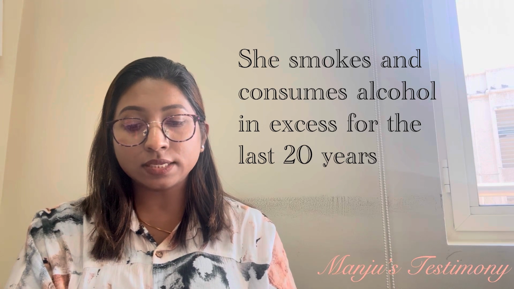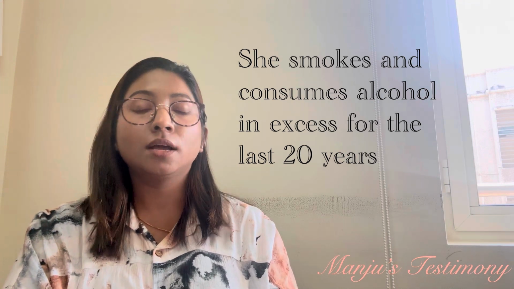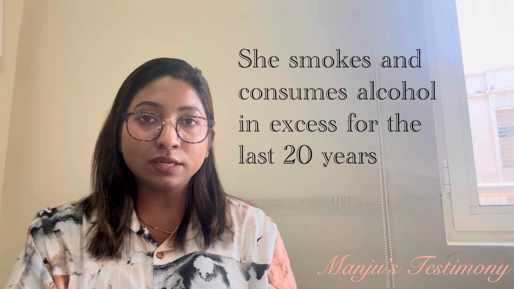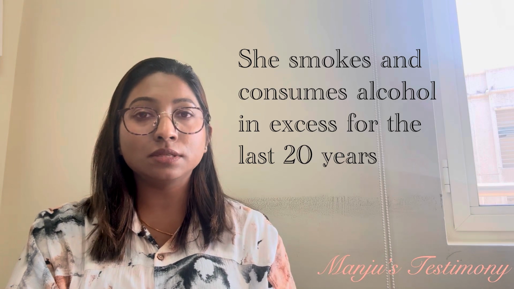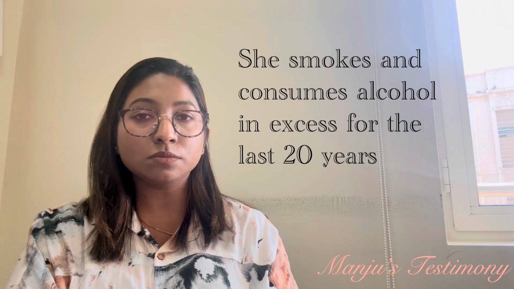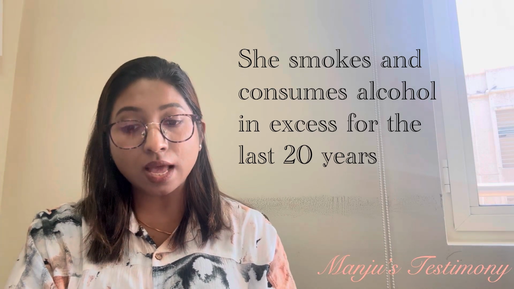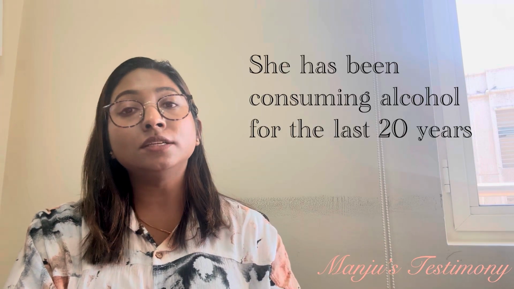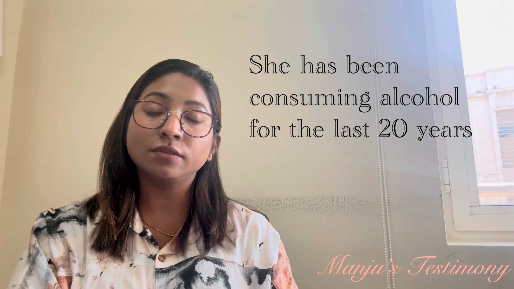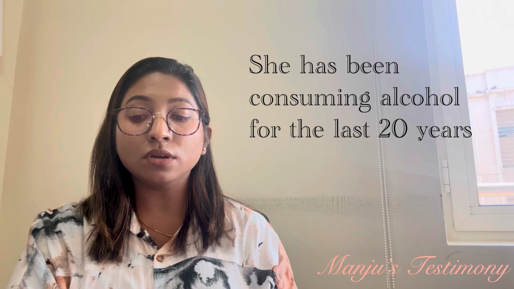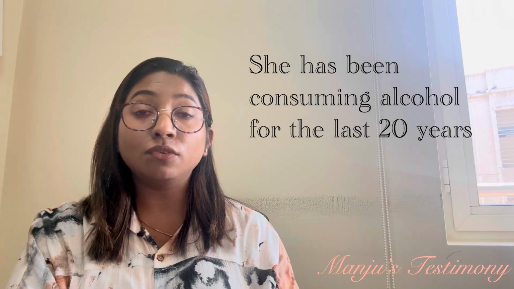So the next sentence is, she smokes and consumes alcohol in excess for the last 20 years. Before, we have seen a sentence like this. If a time period is mentioned, we cannot use the simple present tense. We have to use the present perfect tense. She smokes means she has a habit of smoking. She has been consuming alcohol for the last 20 years. We have to use the present perfect continuous tense. That's why this sentence is wrong.